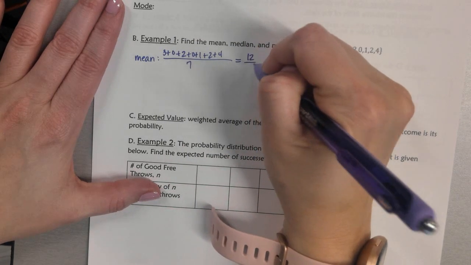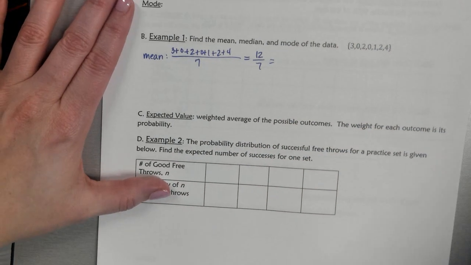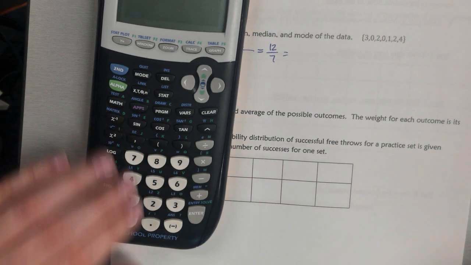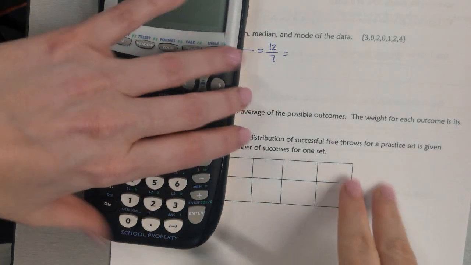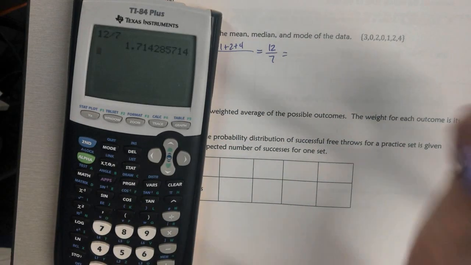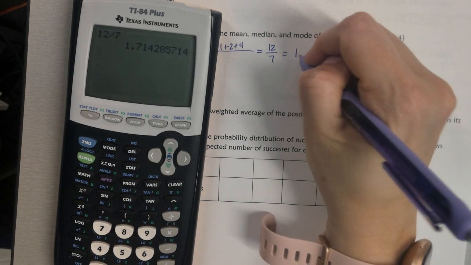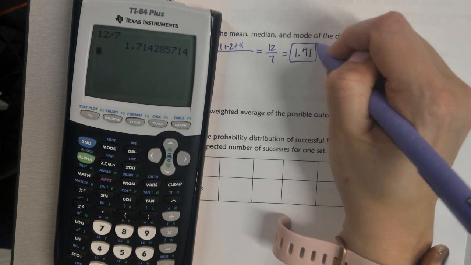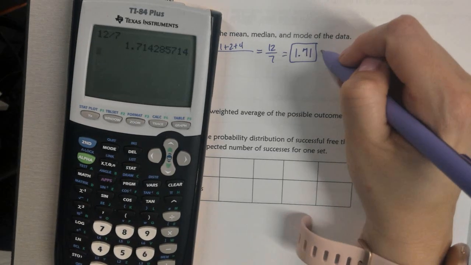So when we do 12 divided by 7, we are going to be rounding to the hundreds place in this section, so we can practice that as well. So this is 1.7, and then do I round up or keep the same? Keep the same. Okay, so this is going to be our mean.